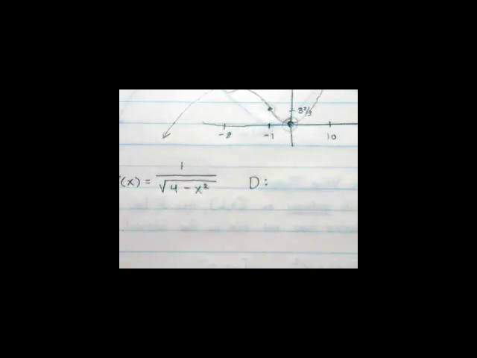Well, remember, you're going to square x first. So what if, let's say x was 1. Can you plug in a 1? So that does work, right? Can you plug in a 0? Does that work? Sure. Negative 1?